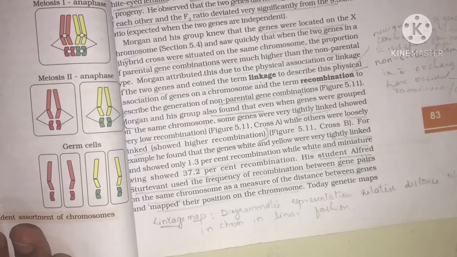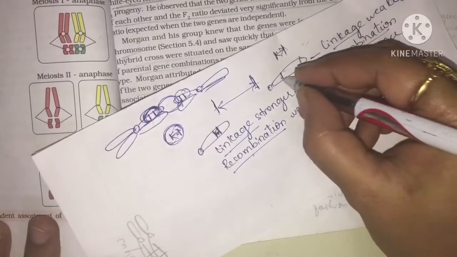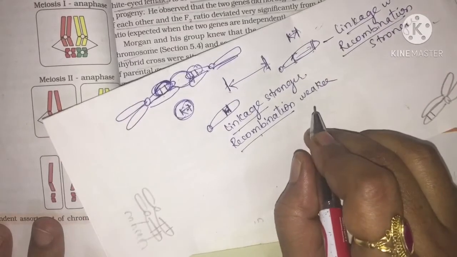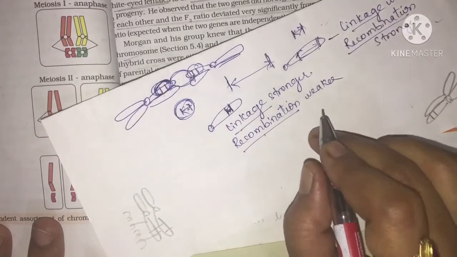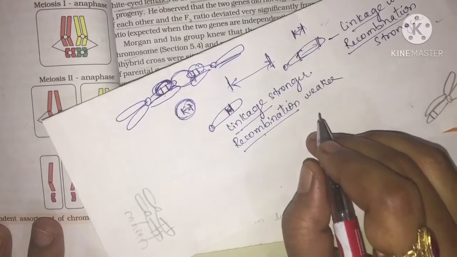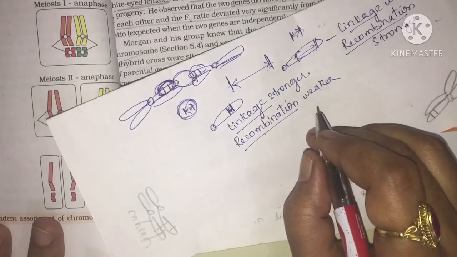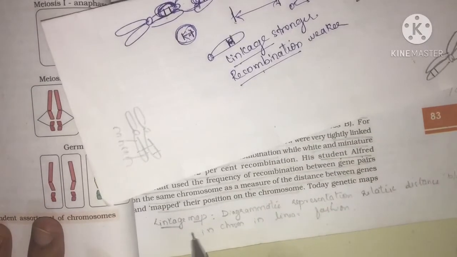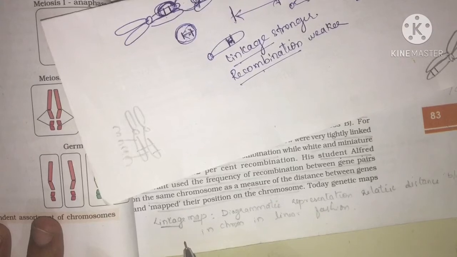Alfred Sturtevant gave the linkage map or gene mapping. He was the student of Thomas Hunt Morgan.